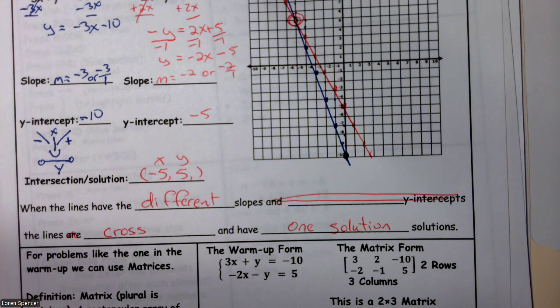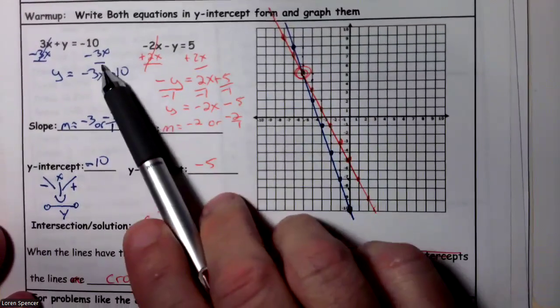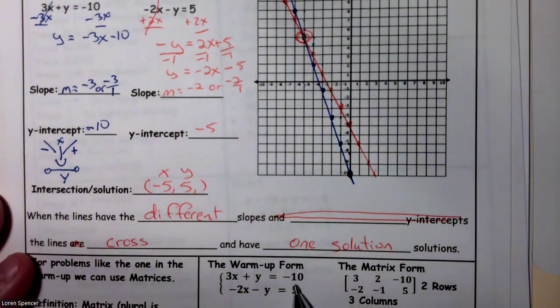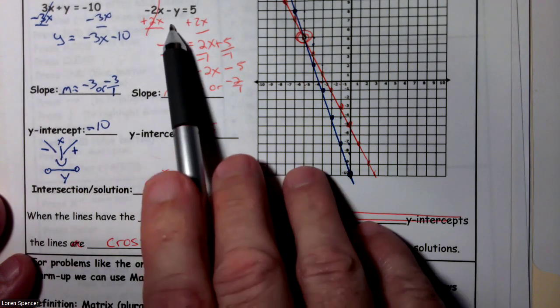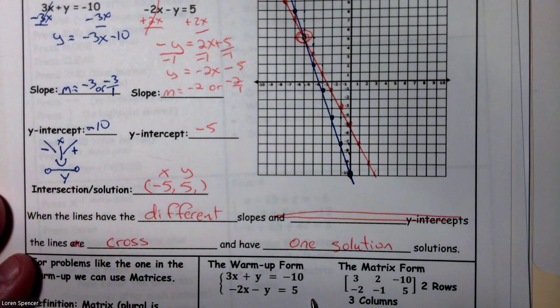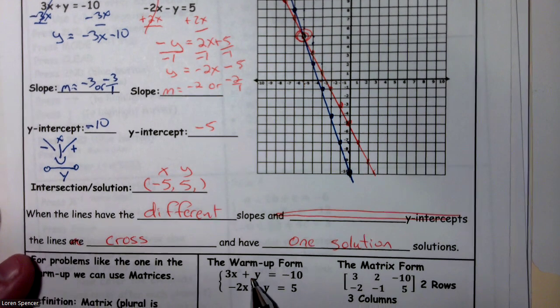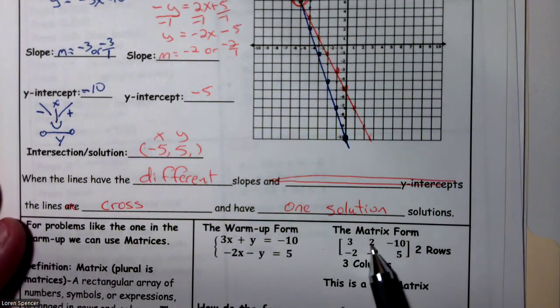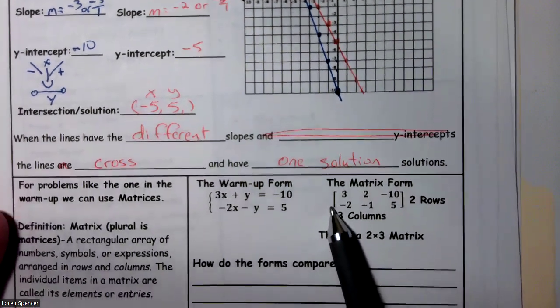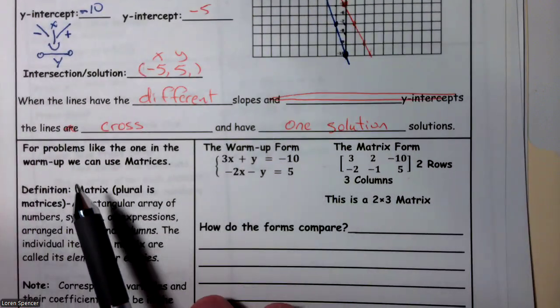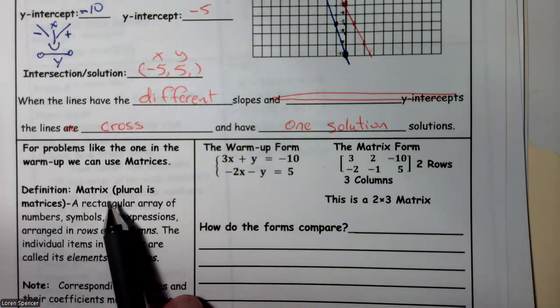However, matrices is pretty good because if you notice, all we did was take these two problems, 3x plus y equals negative 10 and negative 2x minus y equals 5. Okay, so that's what we have from the warm-up. Now I'm going to rewrite it here. Okay, so I've rewritten it in matrix form. I put a little different type of bracket around it. And I notice I have 3 columns and 2 rows. And that's known as a 2 by 3 matrix, because it has 2 rows and 3 columns.